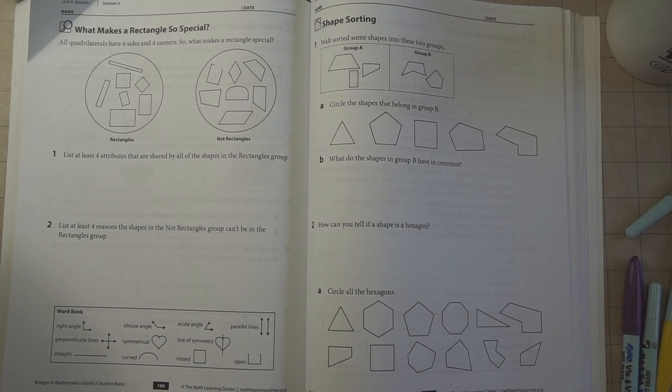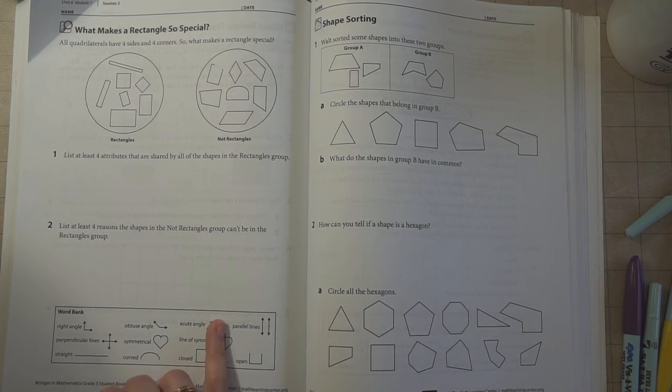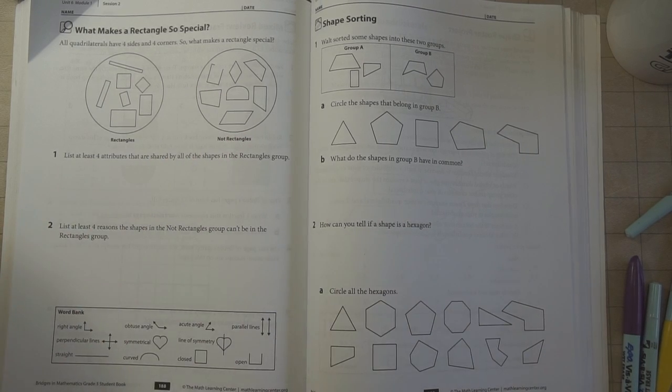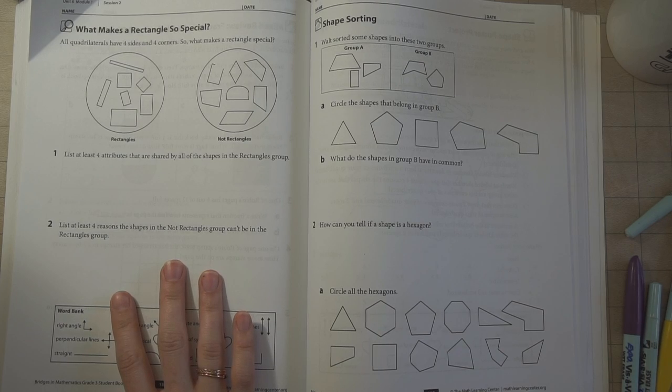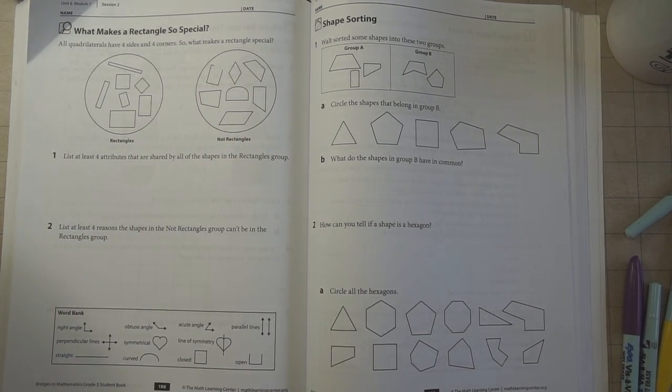There are other important words in the word bank like symmetrical, when something is the same on both sides. Line of symmetry, the line you would draw where you fold it and it's the same on both sides. Straight, curved, and closed and open shapes, which we talked about earlier. These will help you out a lot when you do number 1 and number 2, in which number 2, you need to say why these ones are not rectangles. What kept them out of that family?